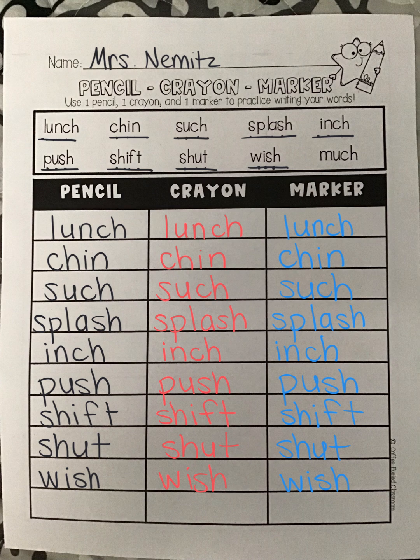My next word is much. M-u-ch, much. With your pencil, write much. With your crayon, much. And with your marker, much. Way to go. Flip over your paper.